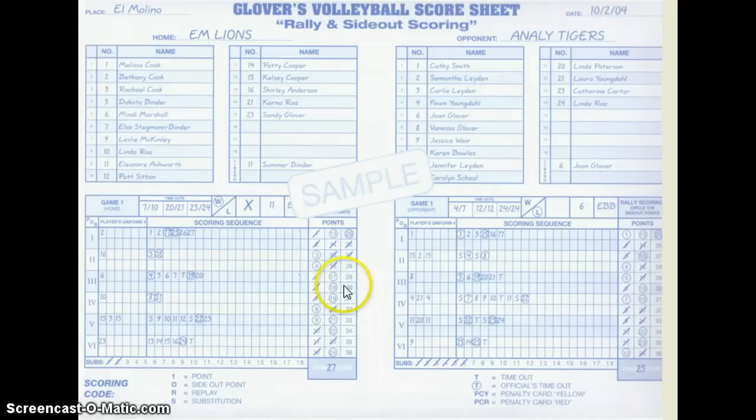Okay, so other than that, you can keep track of timeouts. Usually these are the spaces for the timeouts, and you write in what the score is during that timeout and whether they won or lost.